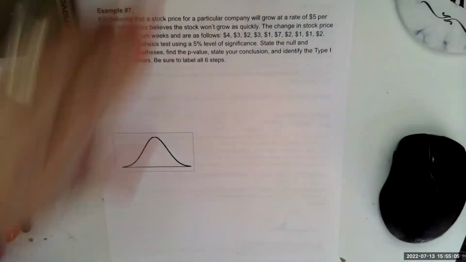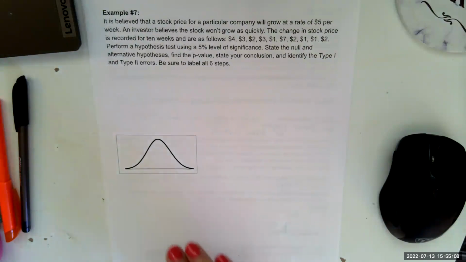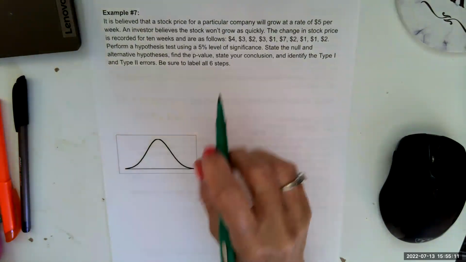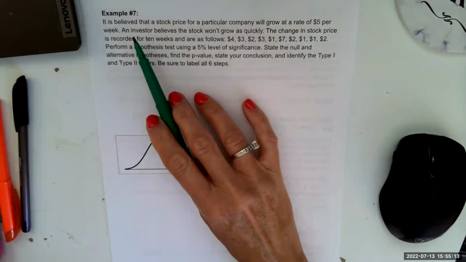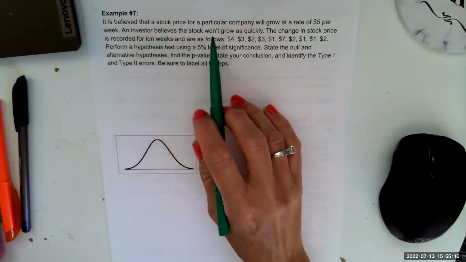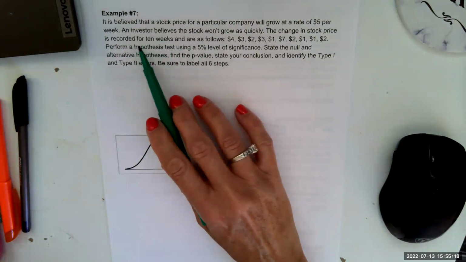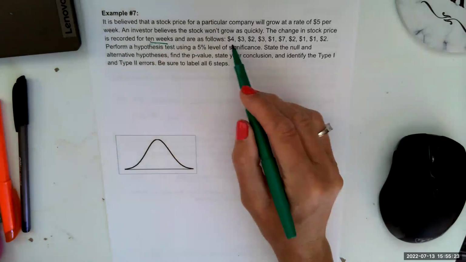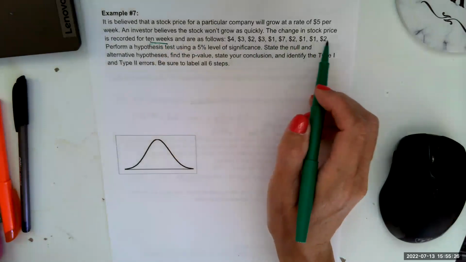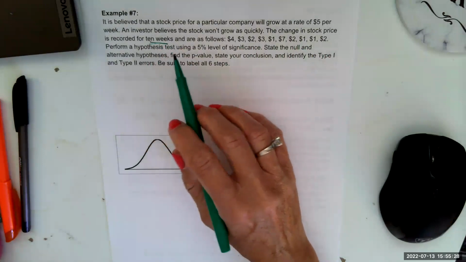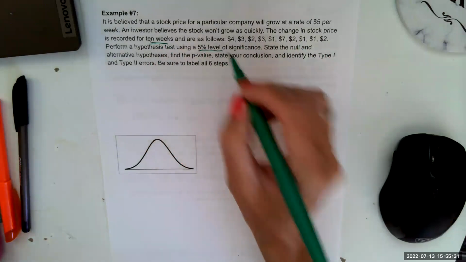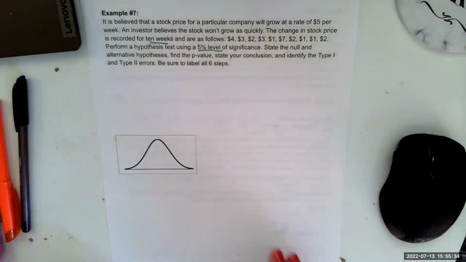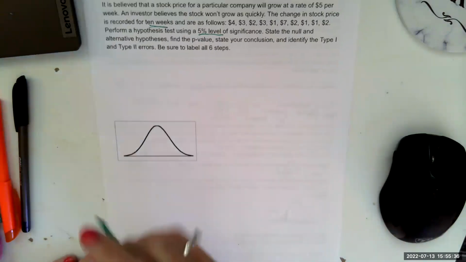Okay. So let's try another one where we have our own data. Example 7 says, it is believed that a stock price for a particular company will grow at a rate of $5 per week. An investor believes the stock won't grow as quickly. The change in stock price is recorded for 10 weeks as follows. So we have 1, 2, 3, 4, 5, 6, 7, 8, 9, 10 pieces of data. Perform a hypothesis test using 5% level of significance. And we're going to state all of our steps. Now notice I did not label them all out, so we're going to have to do that.